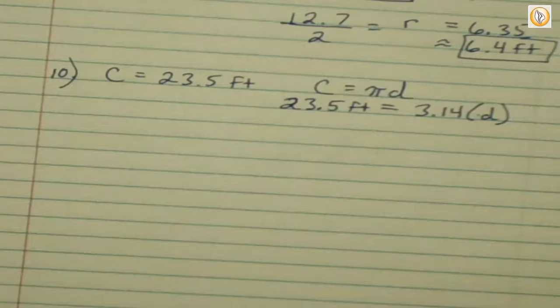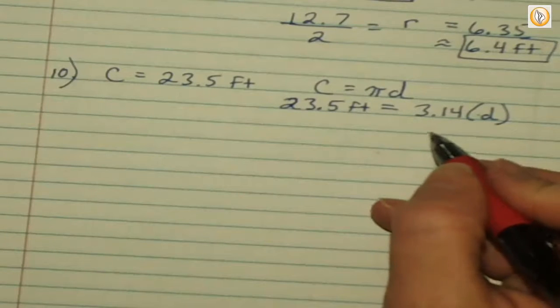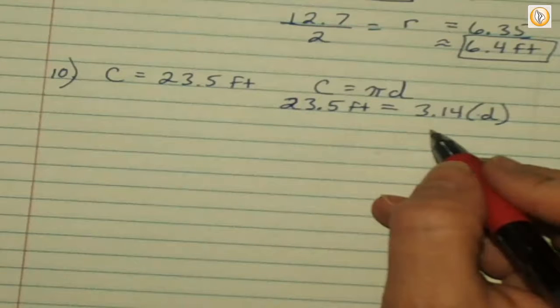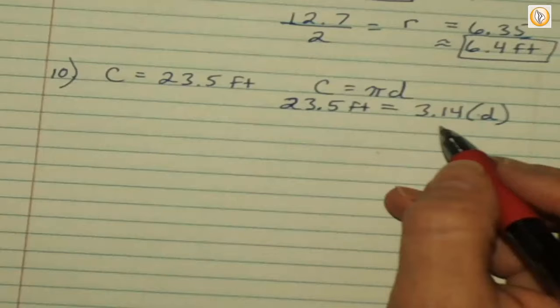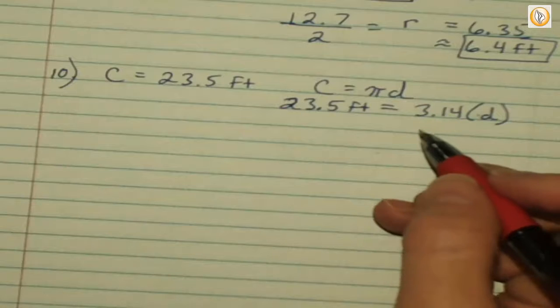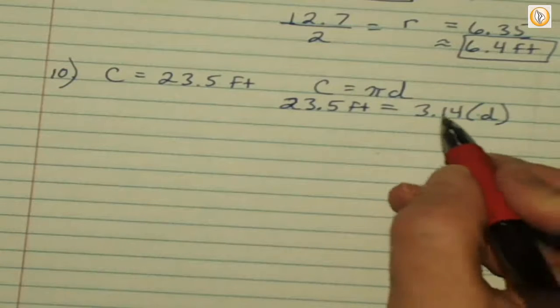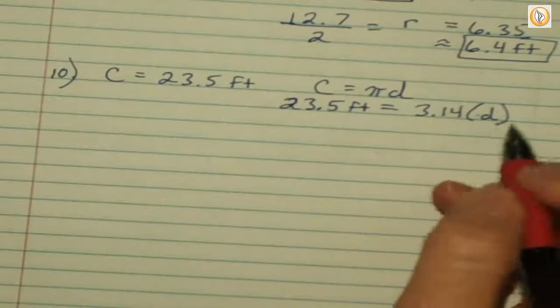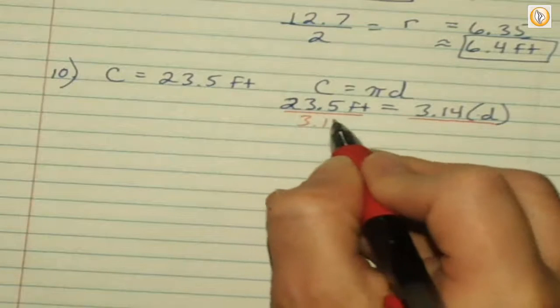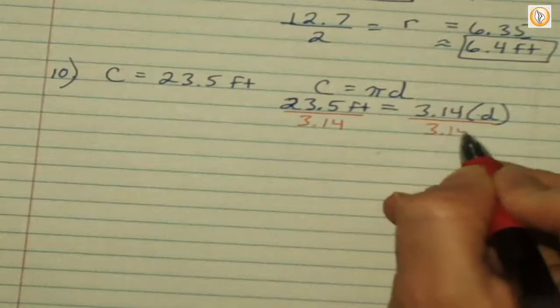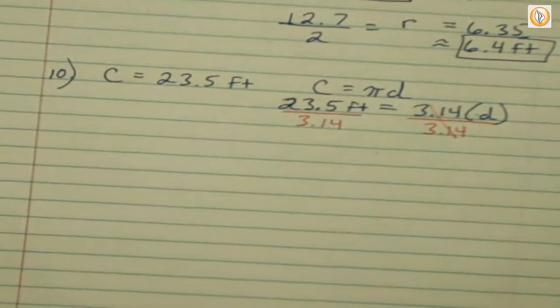Divide what? Why? Okay, but why am I dividing? No. Bingo, that's what I'm looking for. Because we're multiplying here, we got to do the opposite. So we're going to divide both sides by 3.14. Good job. Be confident. You know your stuff.